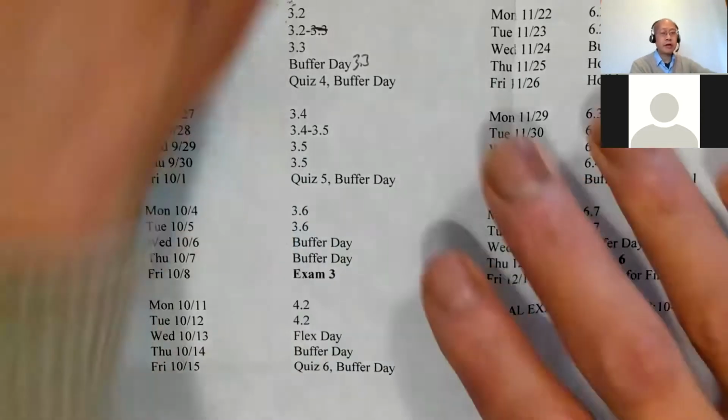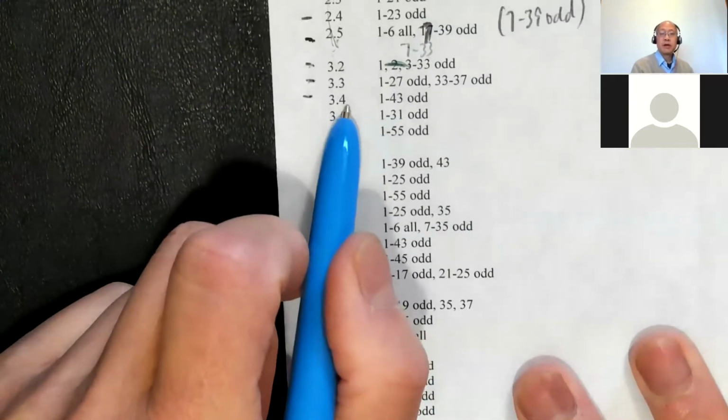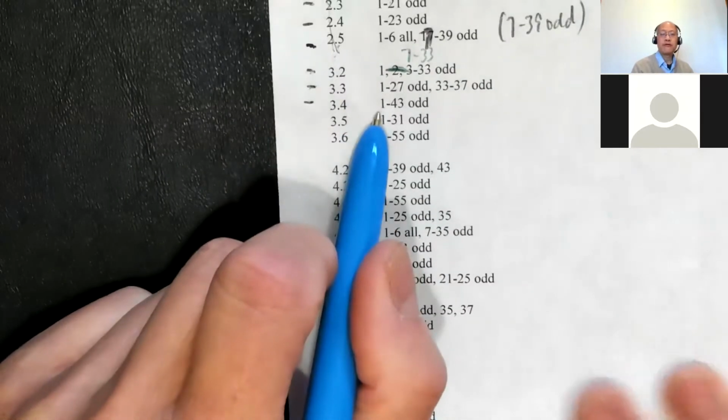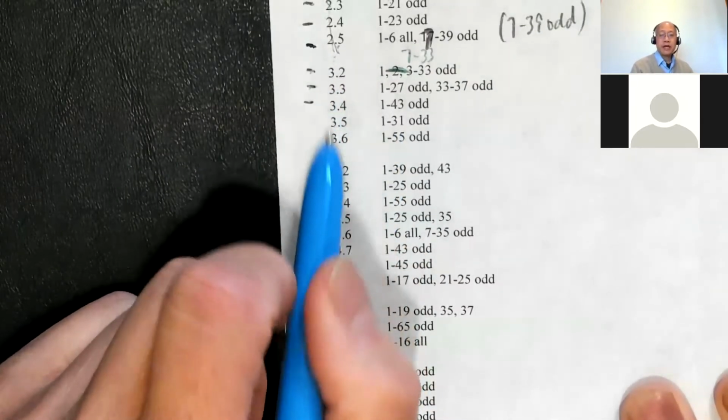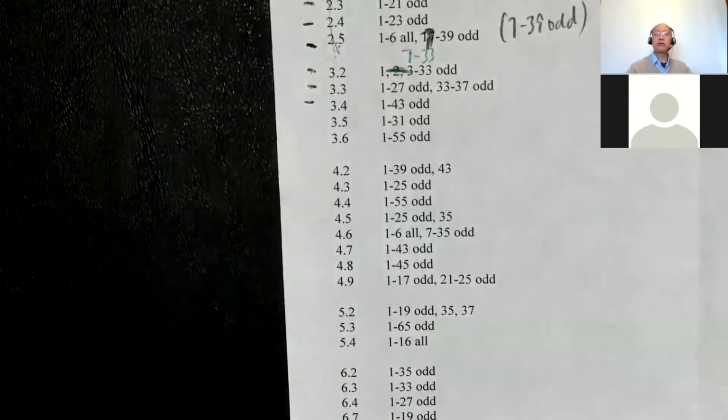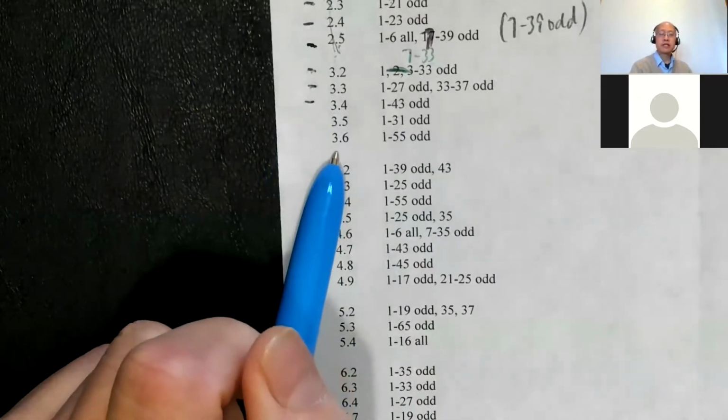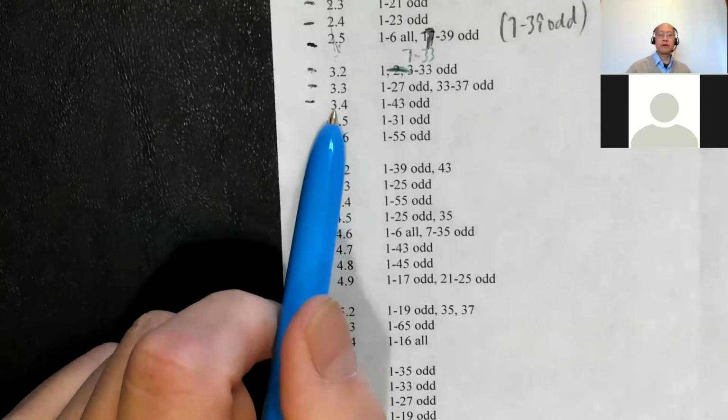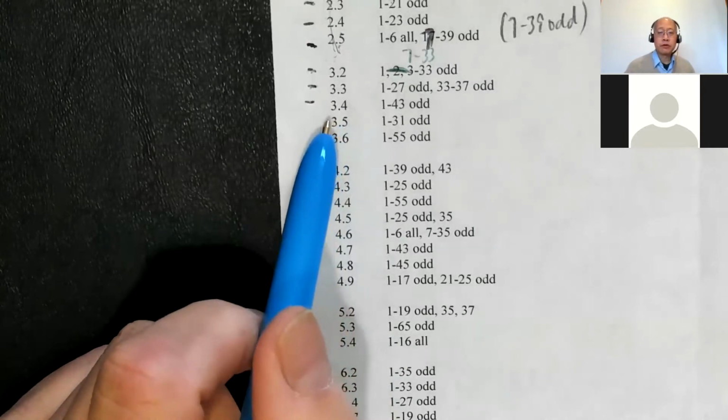So let's try to dive right in. We're here, done with this and this, 3.41 to 43 odd. Yes, the next test only, quote unquote, covers these 5 sections, but that's a big only. I mean, 3.4 is a pretty big section.